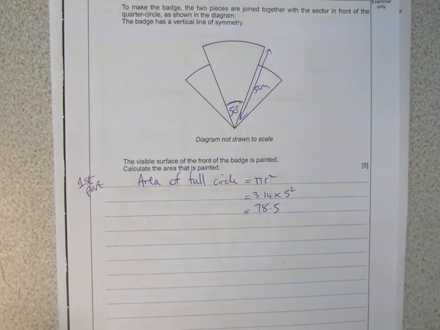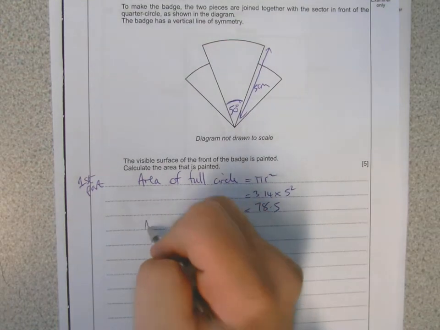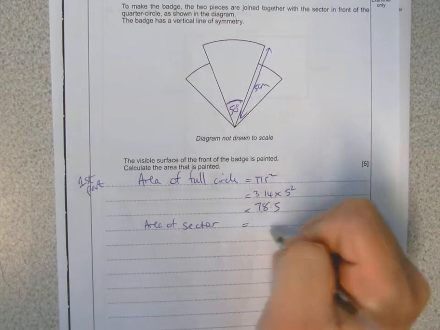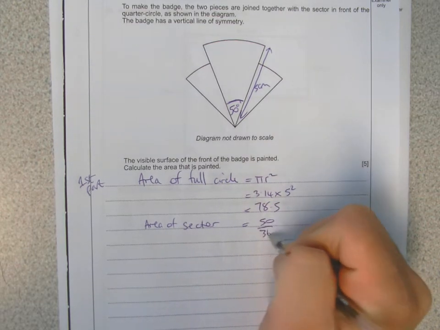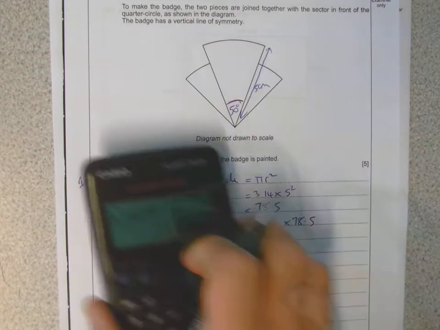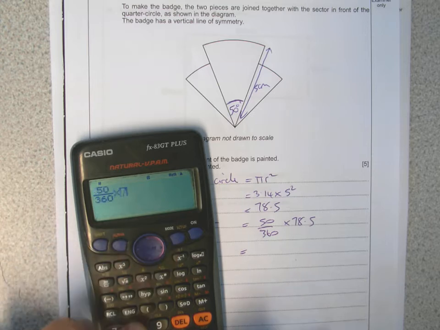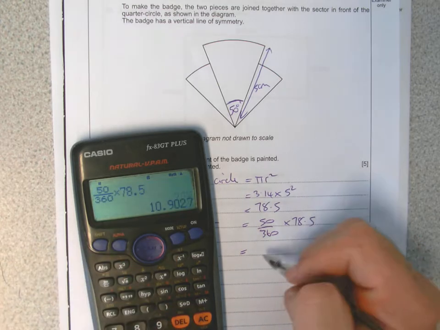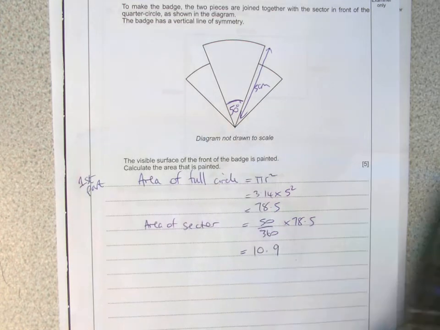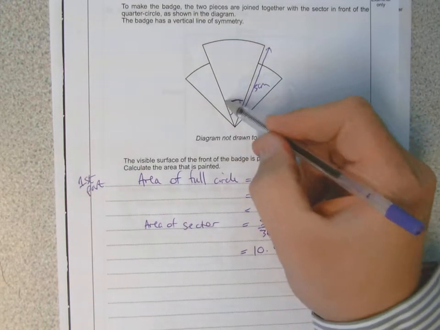Now that's the area of the full circle, but I only want the sector, which is a fraction of the circle. So the fraction will be 50 over 360 times 78.5. We get 10.9 centimetres squared.